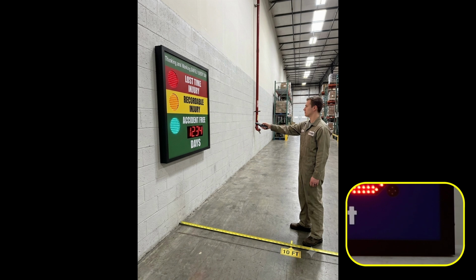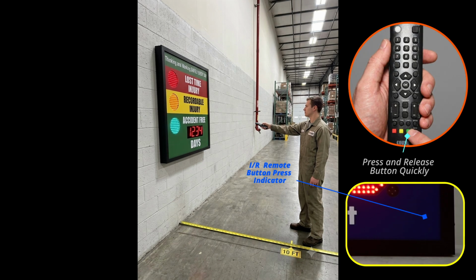Controlling stoplights with your IR remote. While standing within 10 feet of the front of your sign, point the remote toward the IR receiver located in the lower right-hand corner of your sign. When pressing any remote button, press and release the selected button quickly.